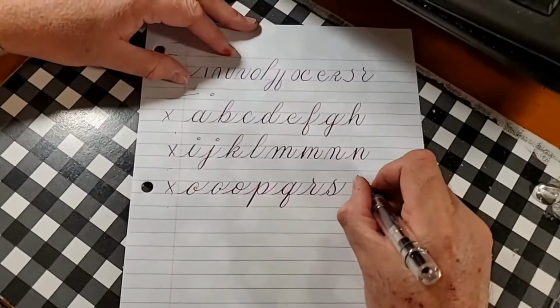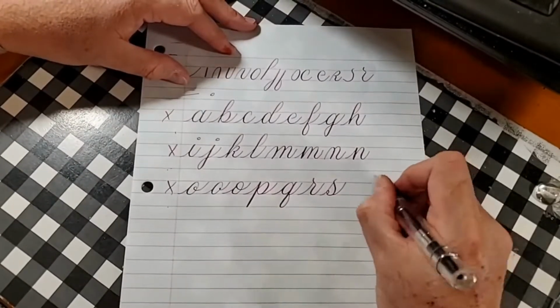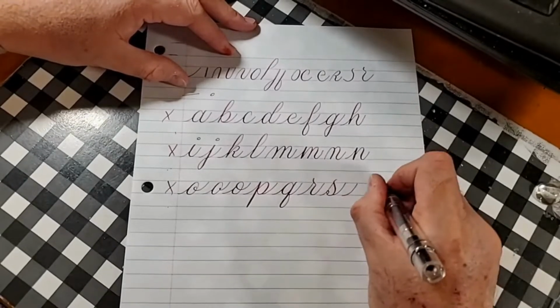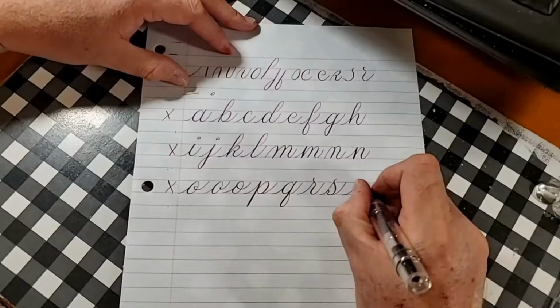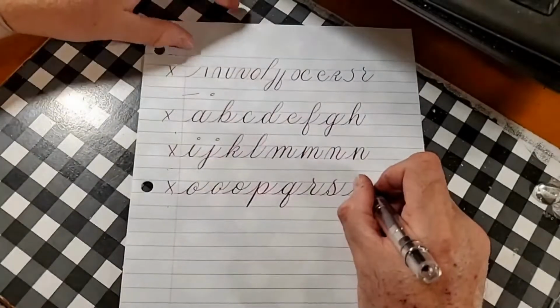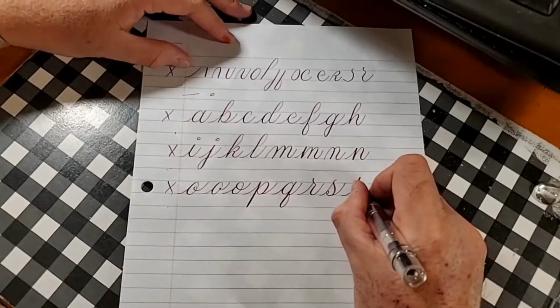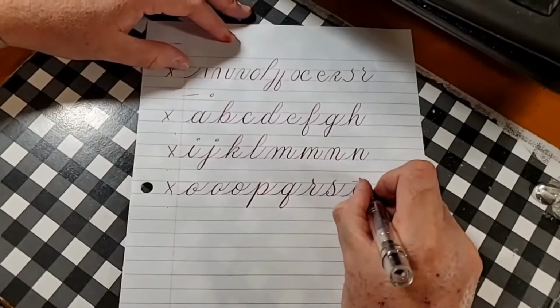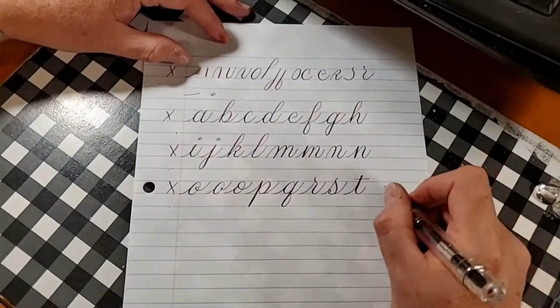T is about upstroke halfway between the header and the first descending stem loop. And go like this and cross it just in the middle there.